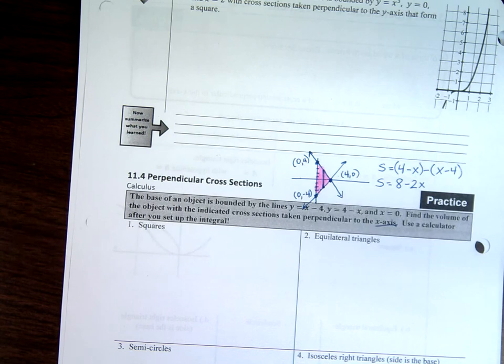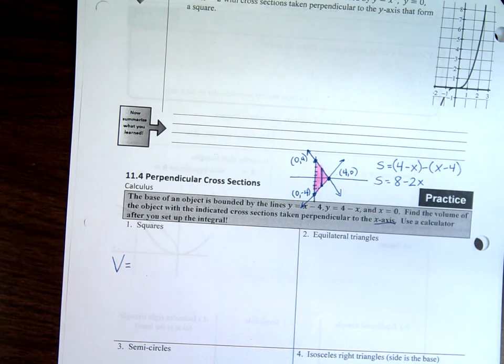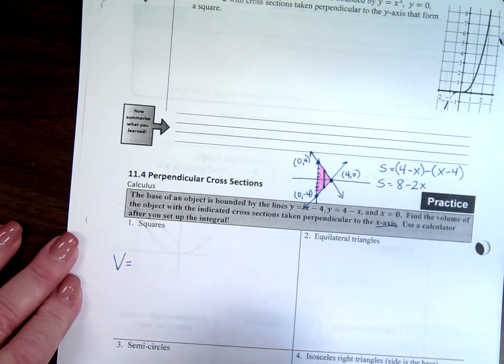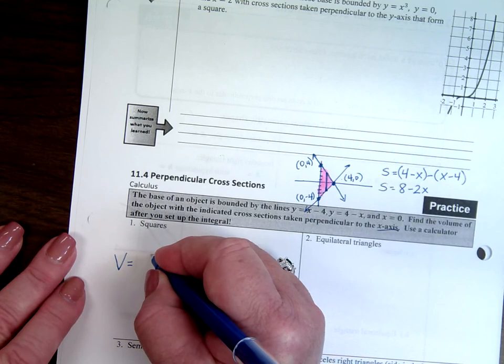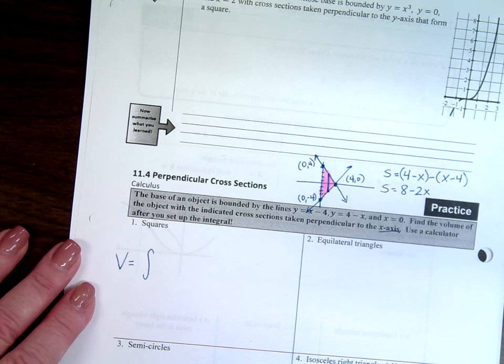Now, once you have the side and you know all your area formulas that we've derived, the rest of this is way easy. Easy peasy, lemon squeezy. So set me up for what the volume is going to look like if I do squares. They're all the same question, so you square the side. Try writing what the volume is going to be if you set up your integral. I'm going to do it for all 4. Our bounds are 0 to 4 because they're all along the x-axis, since we're looking at cross sections perpendicular to the x-axis.